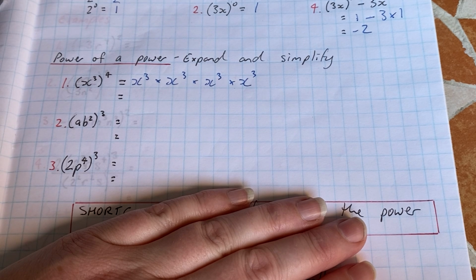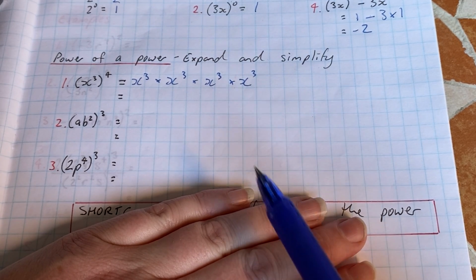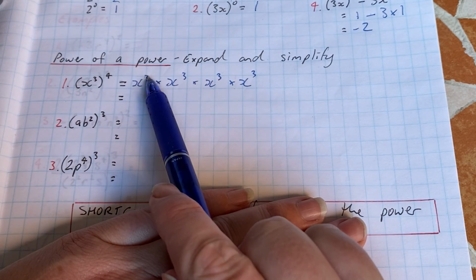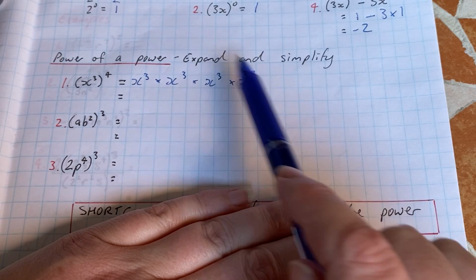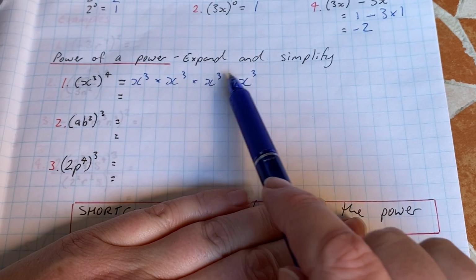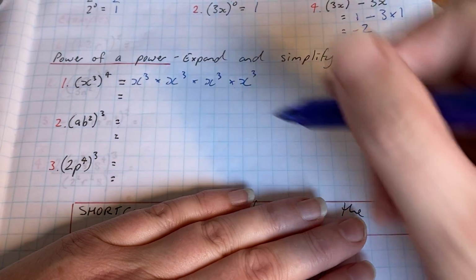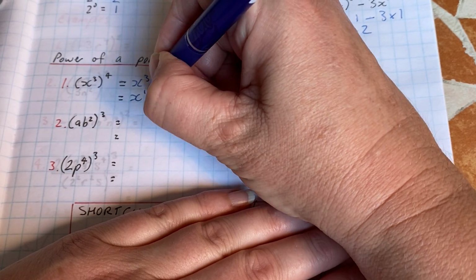Now we can use our previous index law for multiplication to work out how many x's we've got multiplied together. Remember, a power is a count of how many there are. 3 there, 3 there, 3 there, 3 there. So 3 plus 3 plus 3 plus 3 gives us 12 altogether. So x to the power of 12.